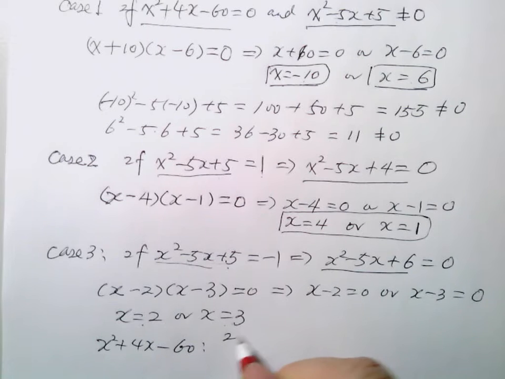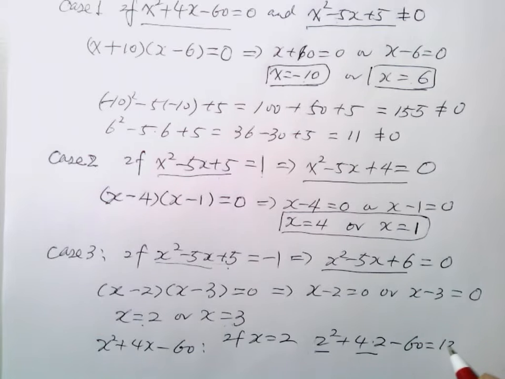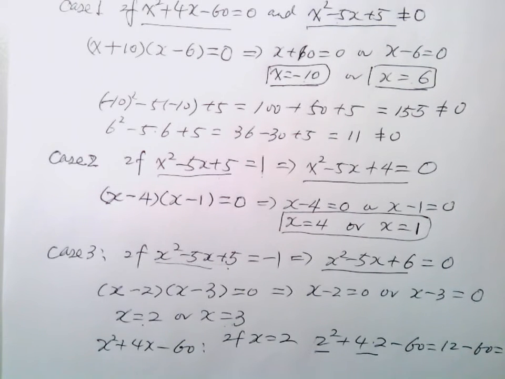If x equals 2, we get 2 squared plus 4 times 2 minus 60. That's 4 plus 8, 12, minus 60, which is negative 48, and that is an even number.